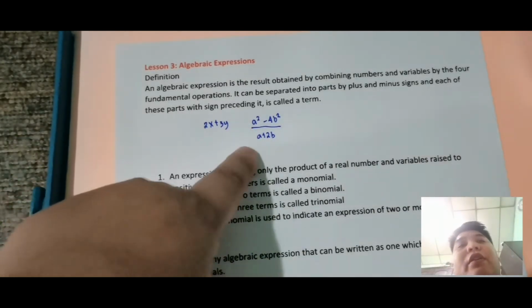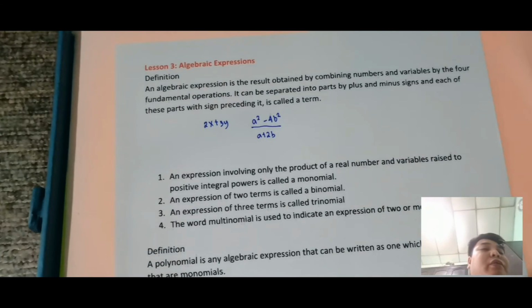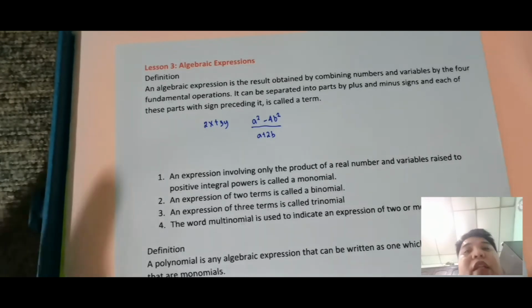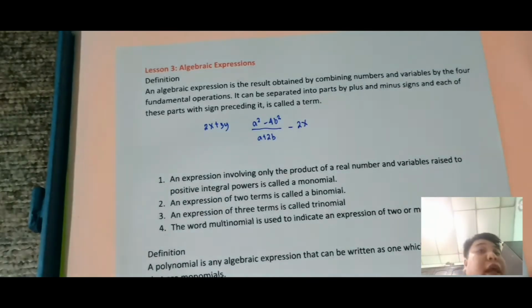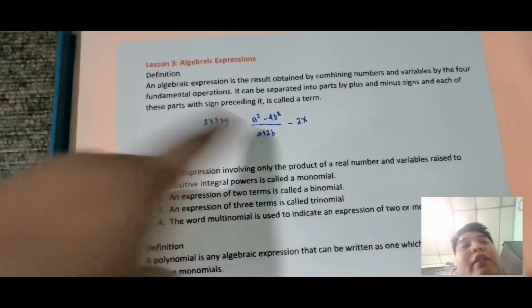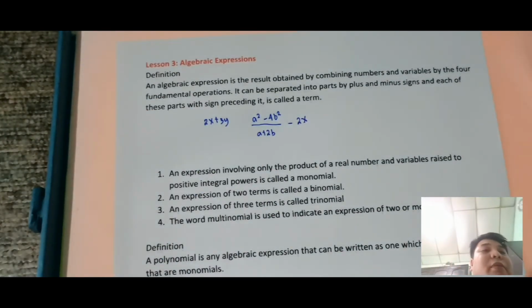Bakit? Iisa lang yung numerator and denominator. Yung a squared minus 4b squared is a numerator. Yung over a plus 2b, that is denominator. Okay, so isang term lang yan. So, magiging dalawang term yan pag naglagay ko dito ng minus 2x. Okay, so dalawang term yan. Ito yung first term, ito yung second term na hihiwalay sila by minus sign.